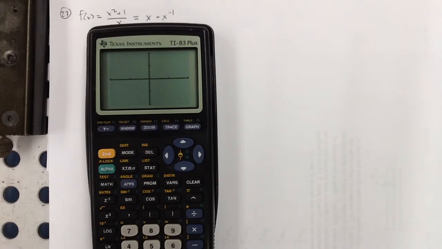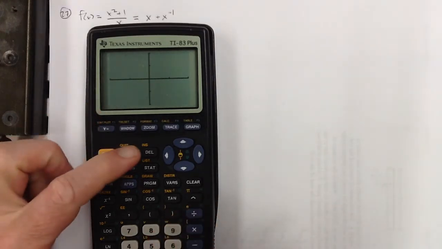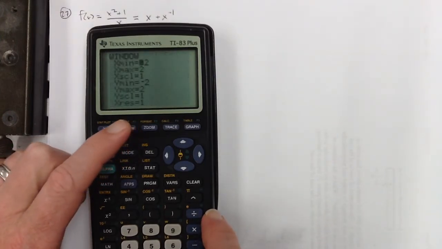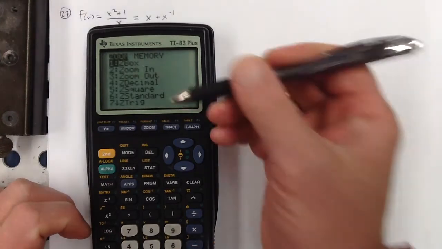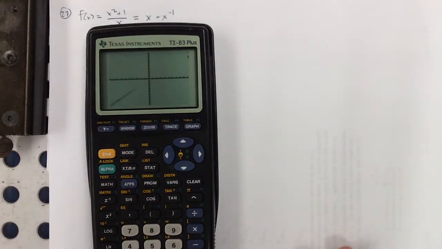Let's see what that looks like. Not good. So let's try, how about I go back to my standard window. I'll do zoom standard. That goes to your -10 to 10. Let's try that.